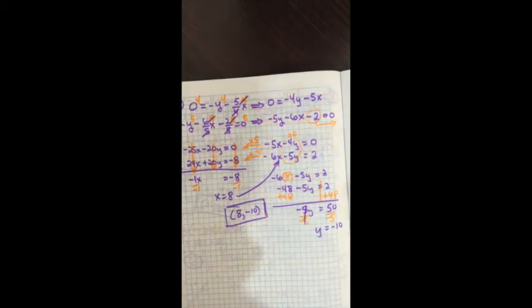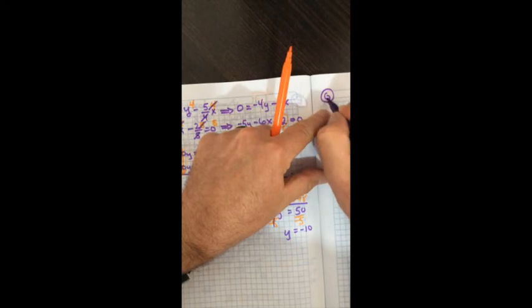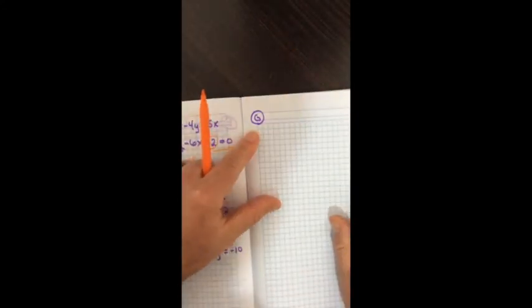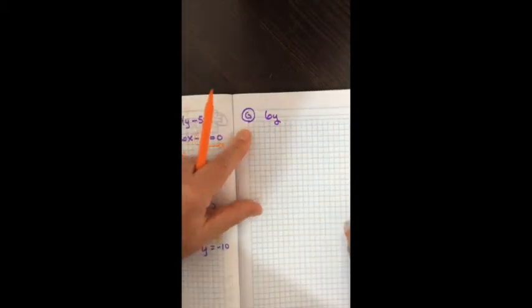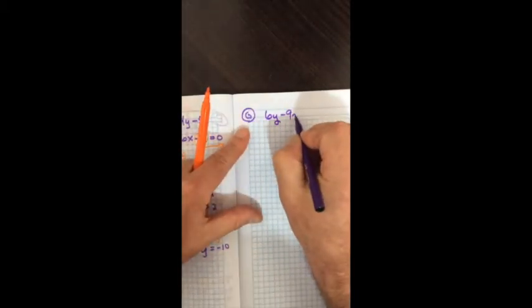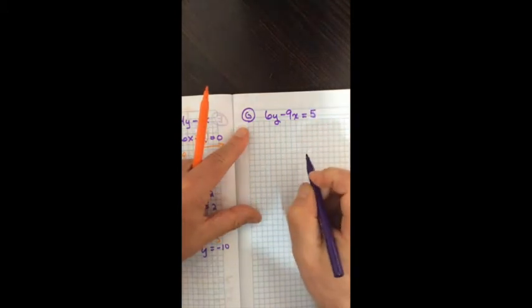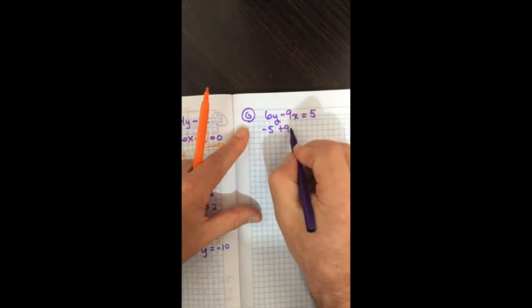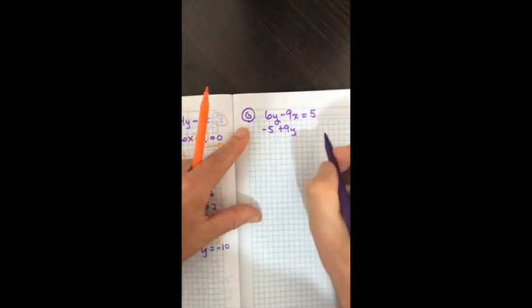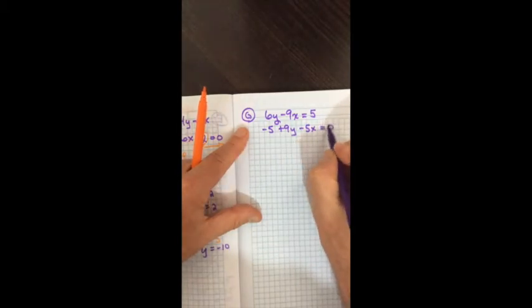Okay. That's 6. We have 2 to go. Let's try G. Here's the problem with G. G has an interesting problem. Okay, here's the original problem. 6y minus 9x equals 5, and negative 5 plus 9y minus 5x equals 0.